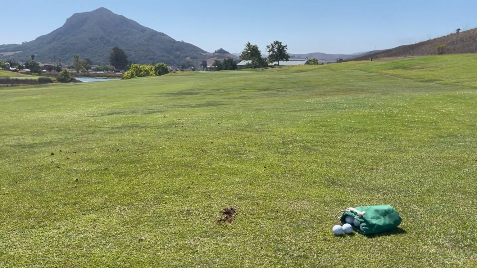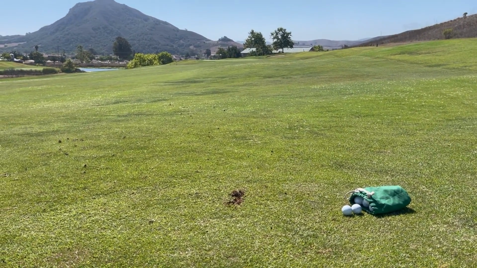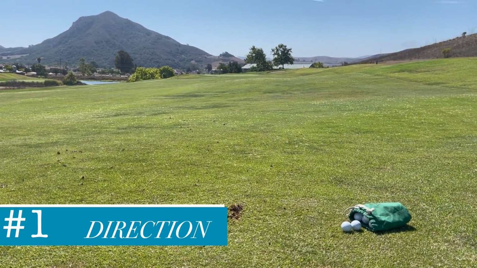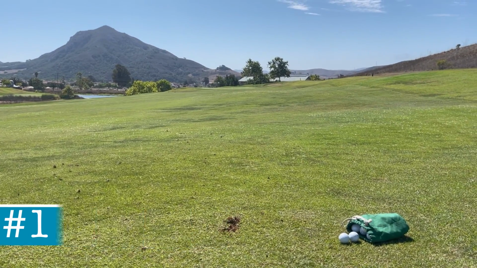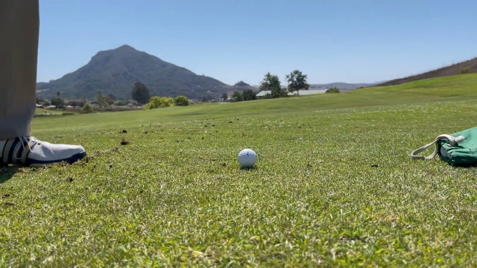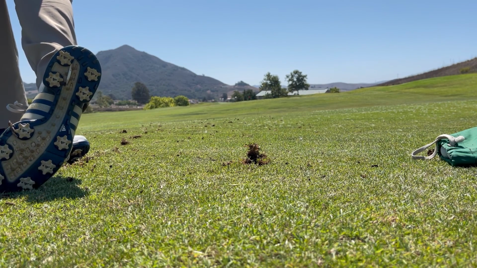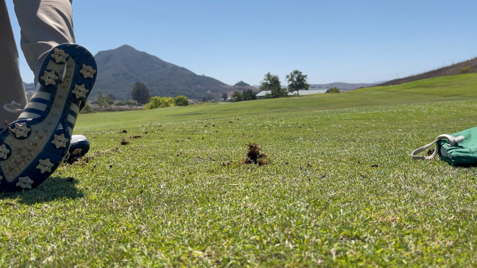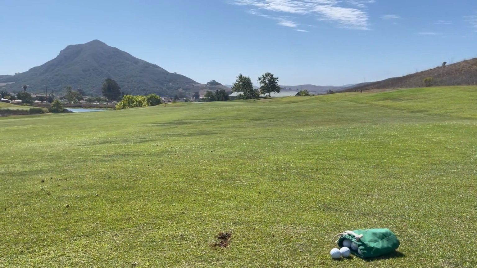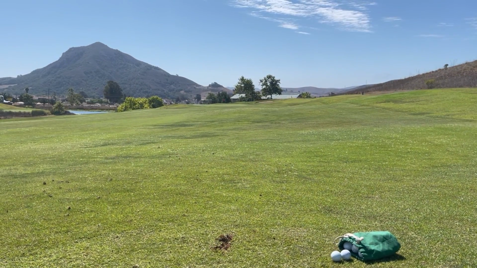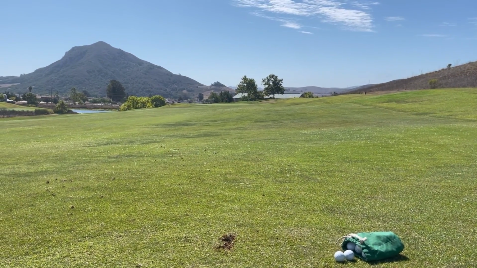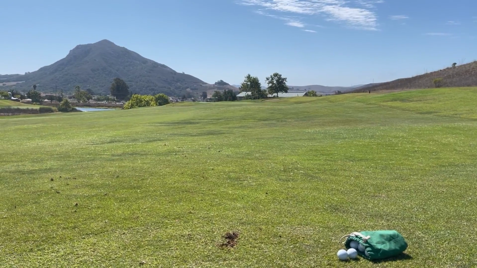So the first thing when we're looking at a divot, we're going to look at direction. And direction is super important for knowing, did I hit the shot I thought I was trying to hit? If you're trying to hit a draw, your divot might be going a little bit out to the right of your target line. If you're trying to hit a fade, it might be going a little bit to the left of your target line, being a right-handed golfer. Opposite for a left-handed golfer.